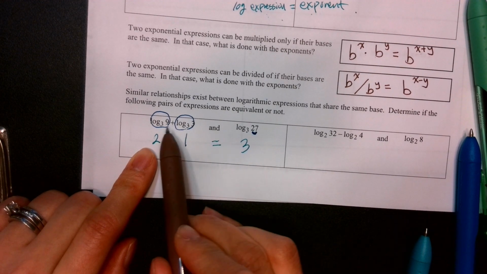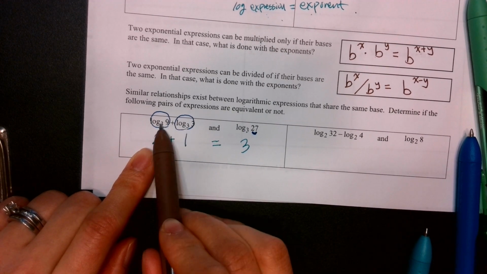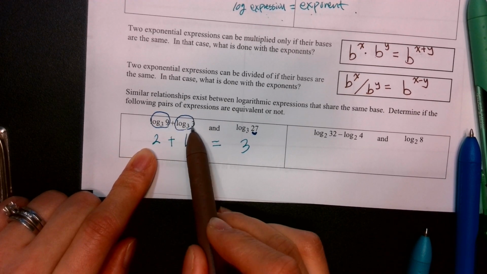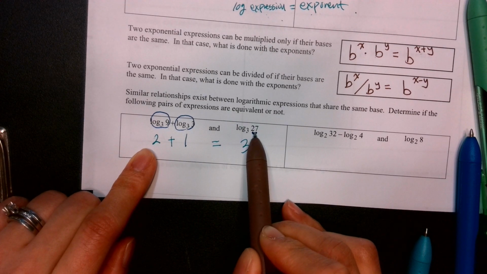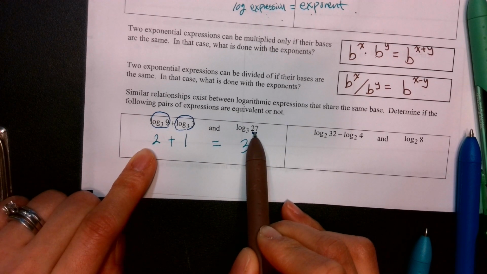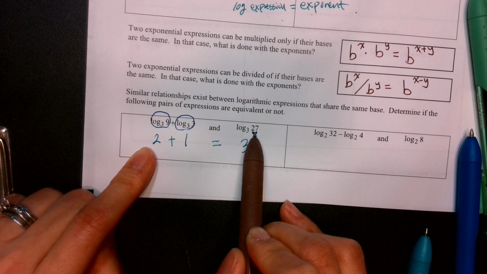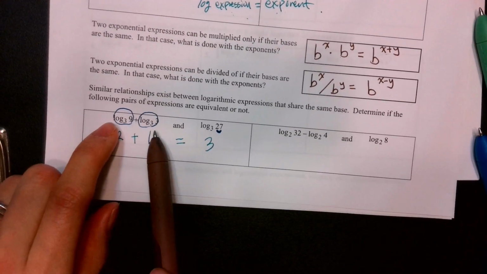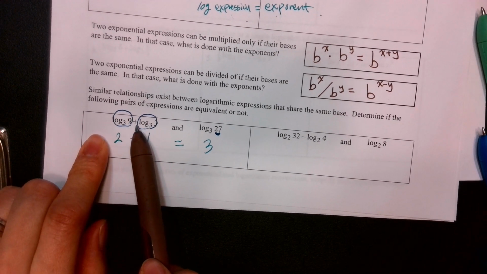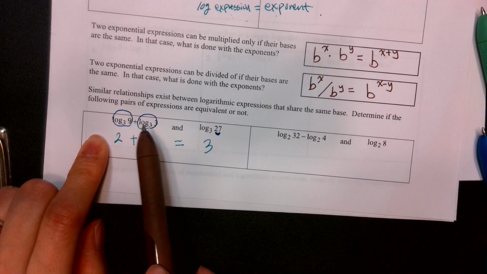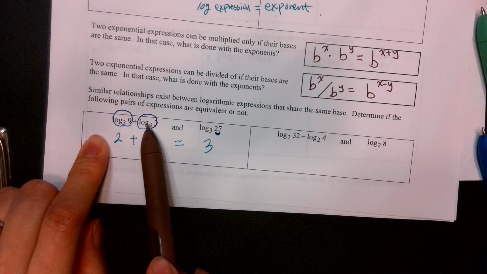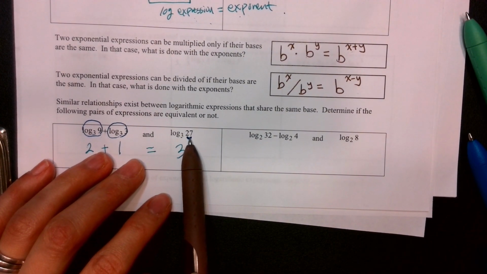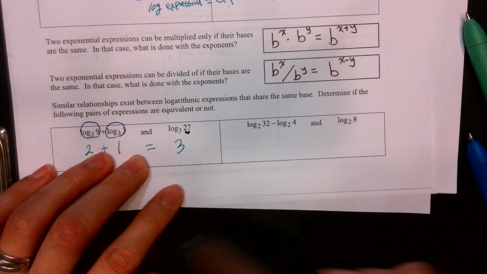Once again, when you're adding two exponents, that's the same as multiplying your arguments. 9 times 3 is 27. Argument is the answer of the exponential form. Okay, so make it easy. When you have the same base of log and you're adding, that means you're multiplying your arguments. That's called the product rule, and we'll get there next page.